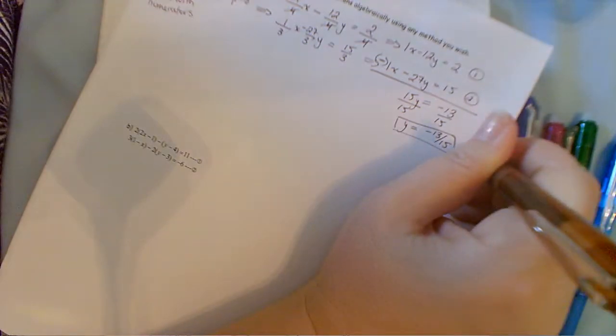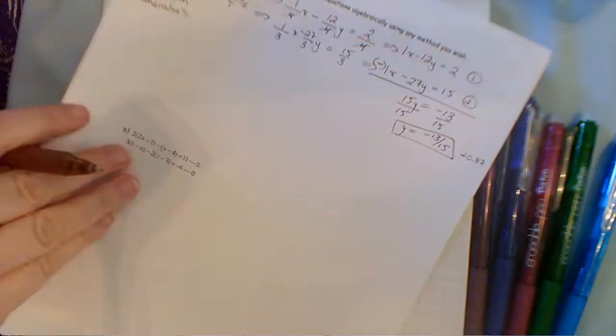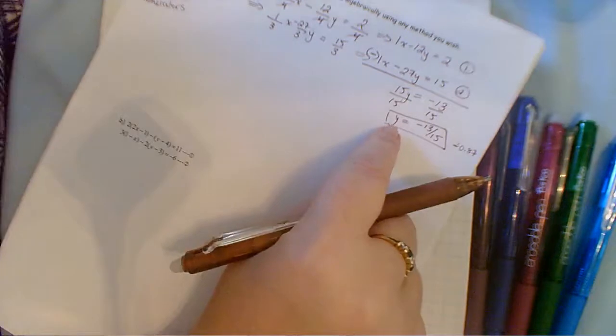So 0.87, so negative 0.87 is approximately what it is. So negative 0.87 is approximately where you would find that point for y.